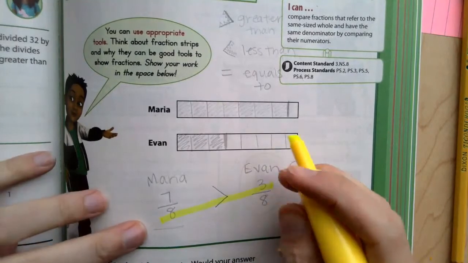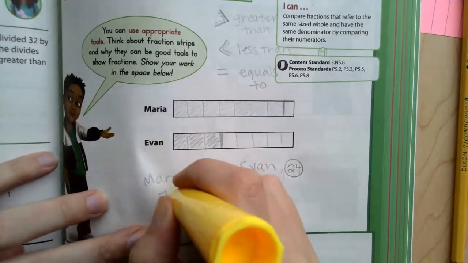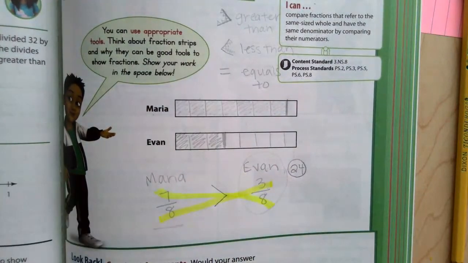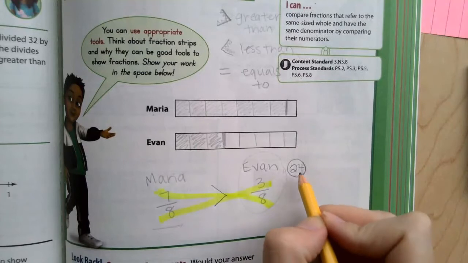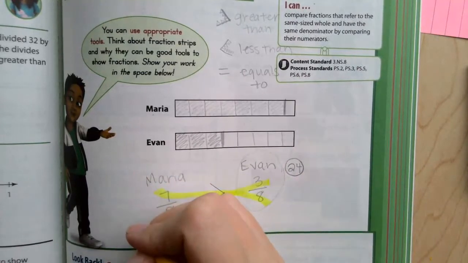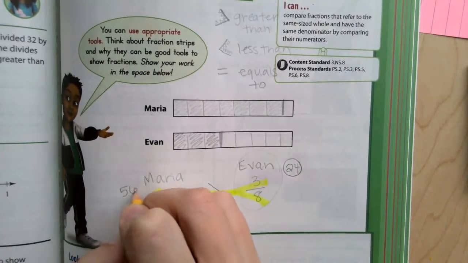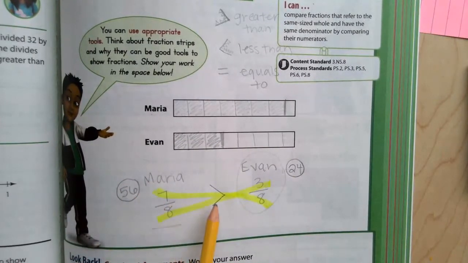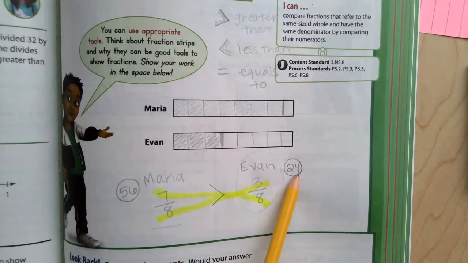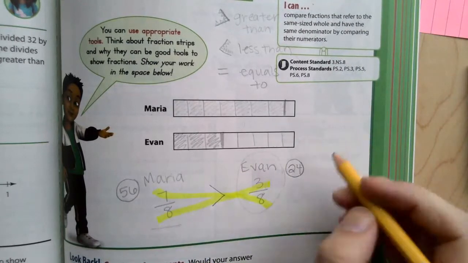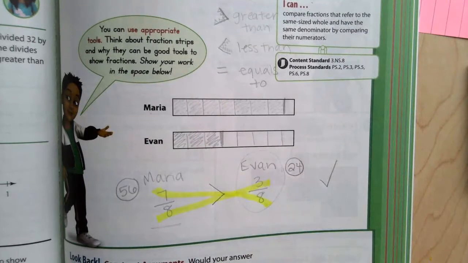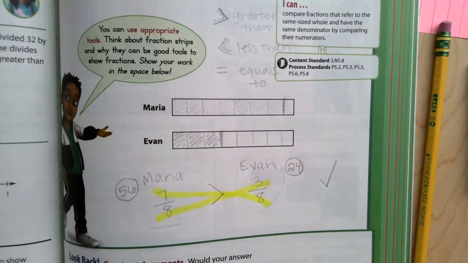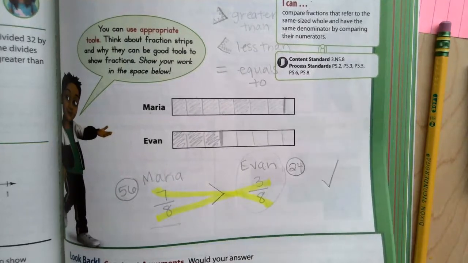Then we do the same. Starting to look like a butterfly. 8 times 7. What's 8 times 7? 56. Is 56 greater than 24? Yes. So we can check with, we call that butterfly, multiplying up to the opposite numerator.